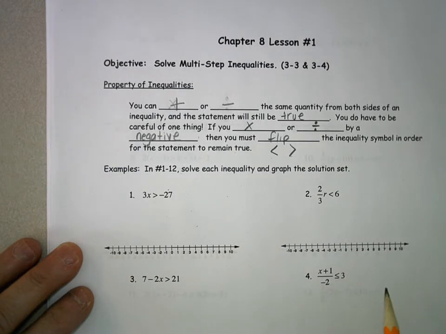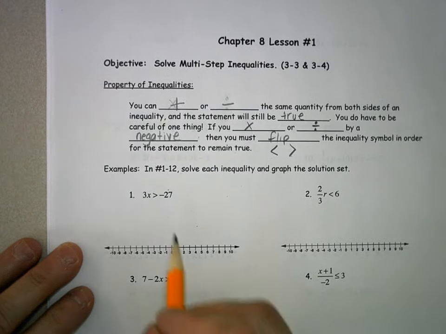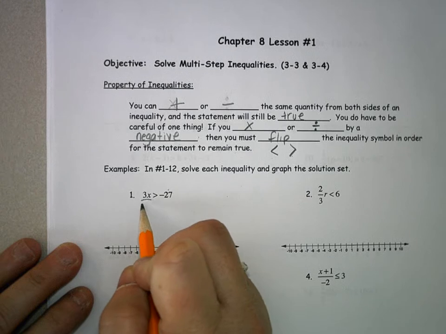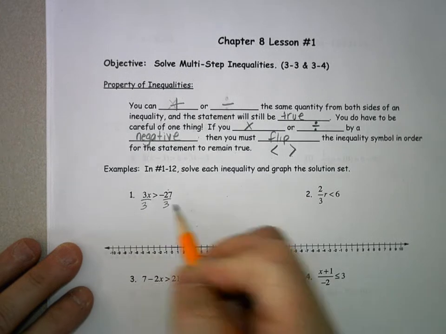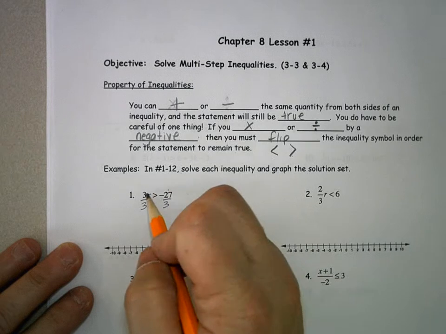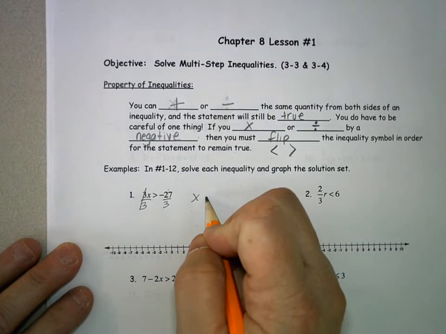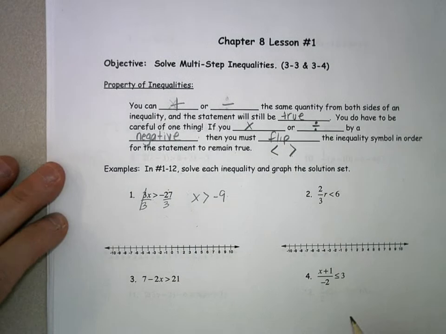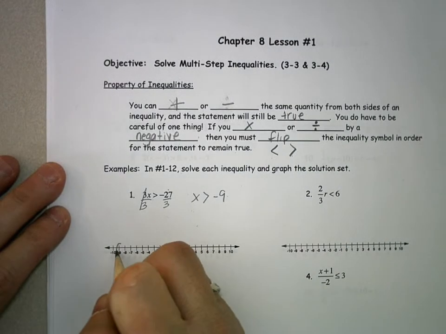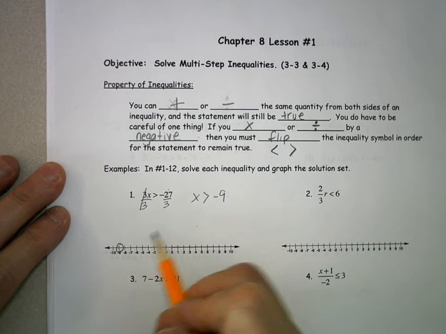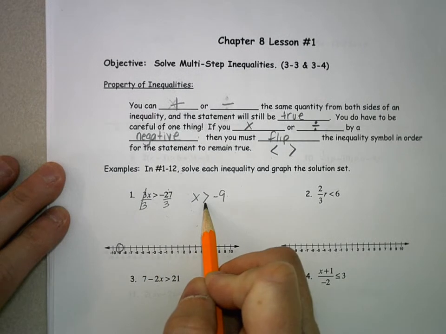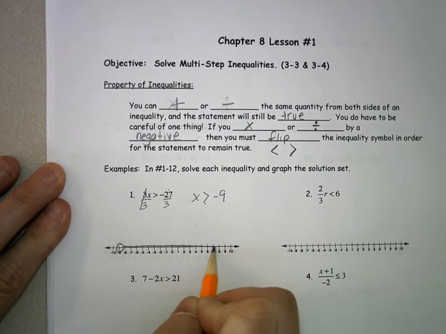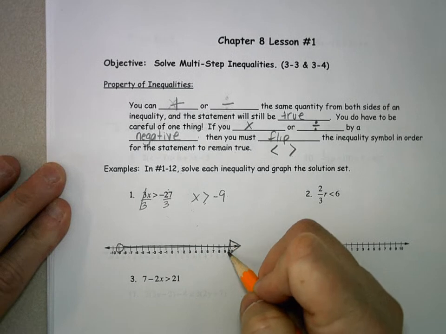The first examples ask us to solve and graph the solution set. This is 3x is greater than negative 27. So you divide both sides by 3. That cancels, and you are left with x is greater than negative 9. We have an open circle on the negative 9, and it's an open circle because it's a greater than. And then we want all the numbers that are bigger than negative 9, so we're going to go off to the right.